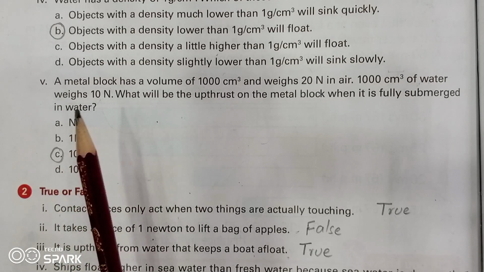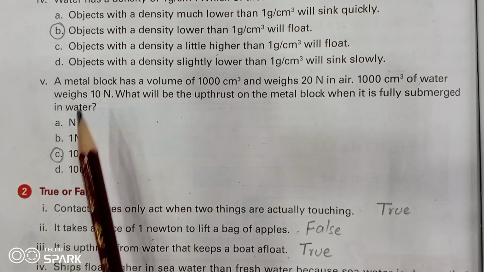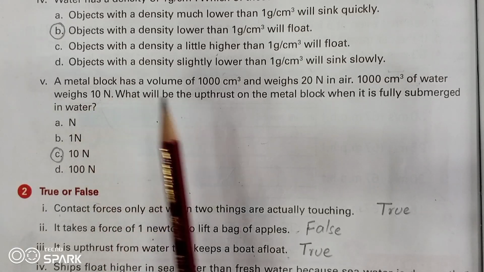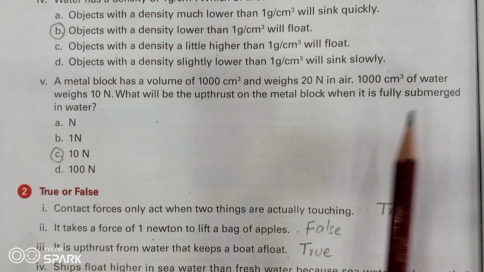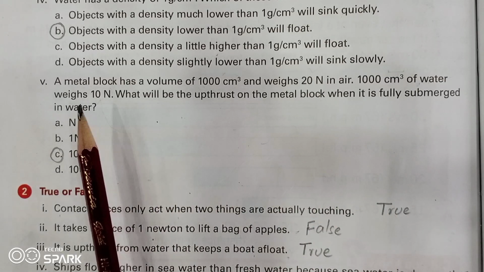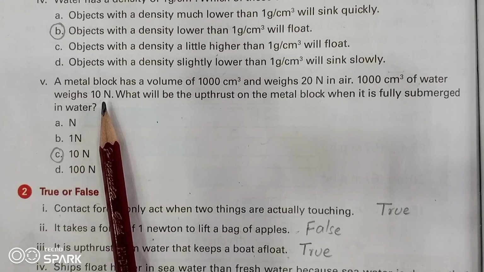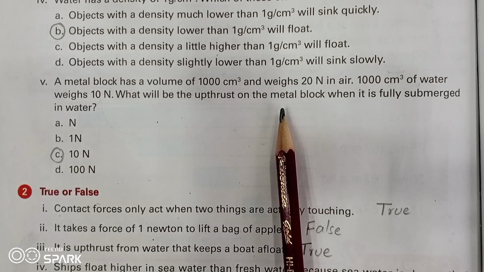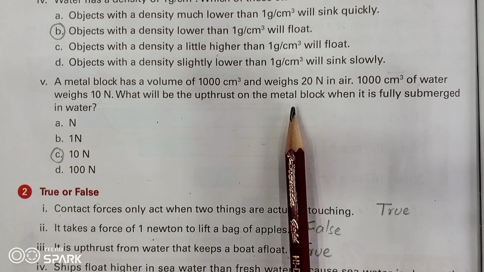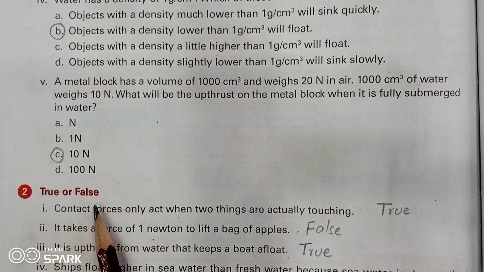The correct answer is C, that is 10 Newton, because the metal block, that volume is 1000 centimeter cube and the weight of the metal block in air is 20 Newton. When we put it in water, whose weight is 10 Newton and volume is 1000 centimeter cube, the upthrust force on it will be 10 Newton. The next question is true or false.